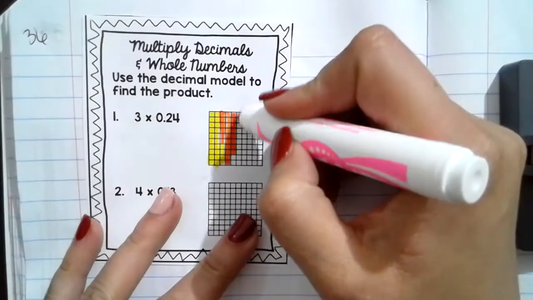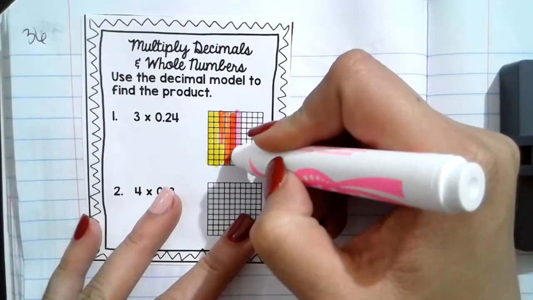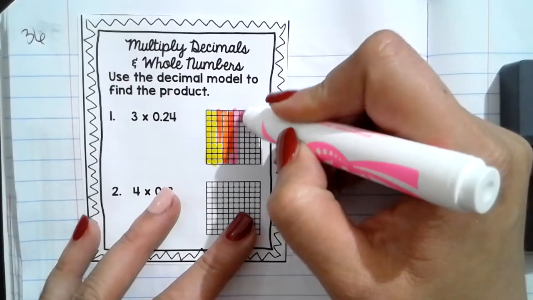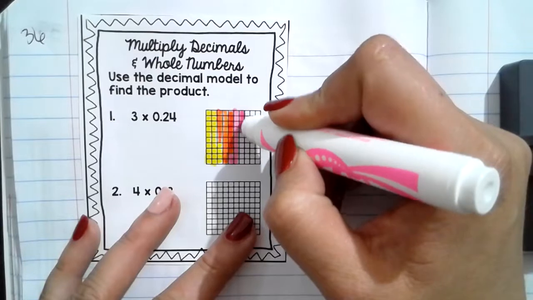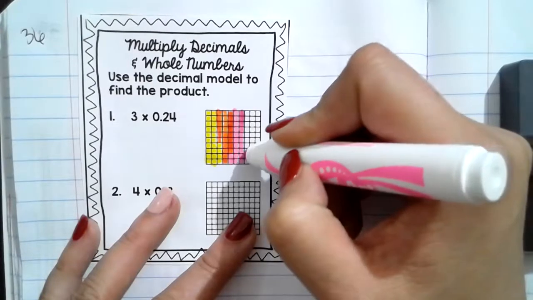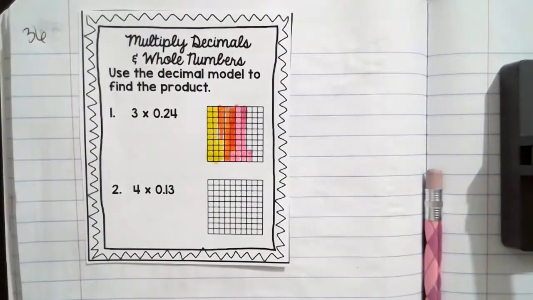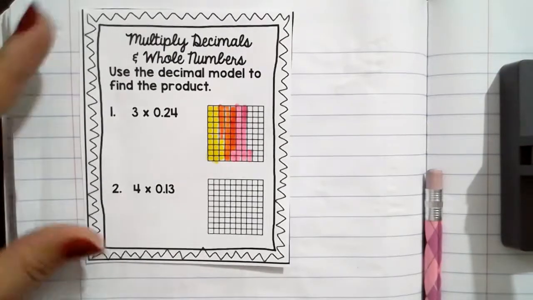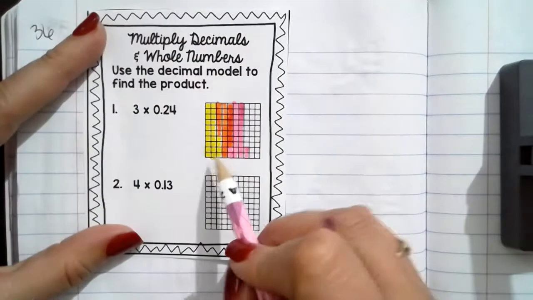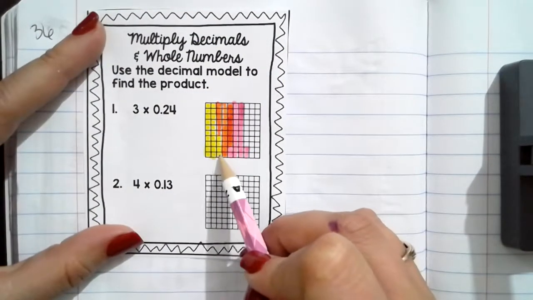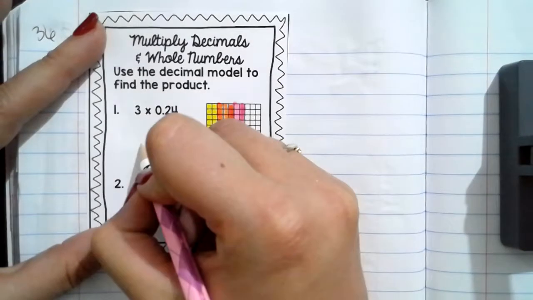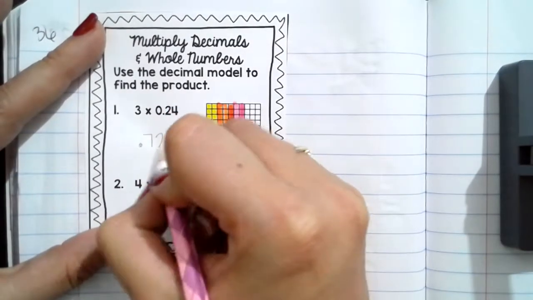Here's 10 plus 2, that's 12, 13, 14, 15, 22, 23, 24. I could highlight them off and just count them up, or I can do the math. Count them up: 10, 20, 30, 40, 50, 60, 72. So I would have 0.72.